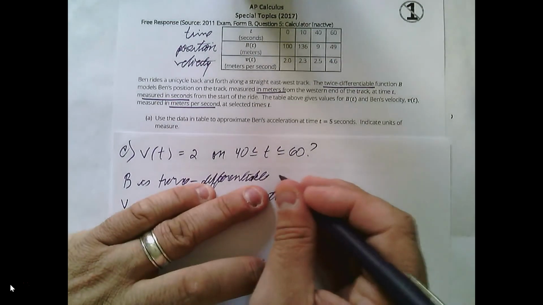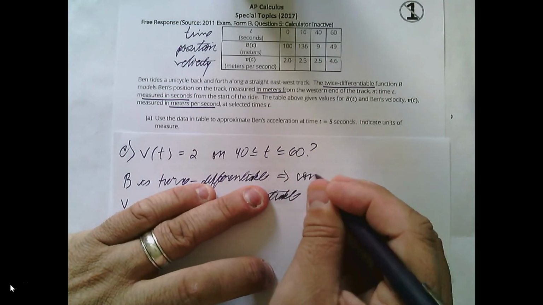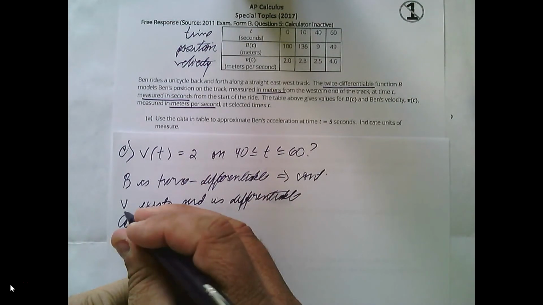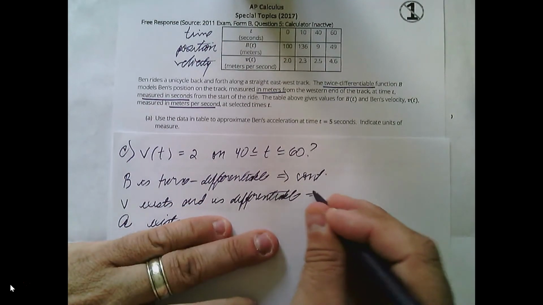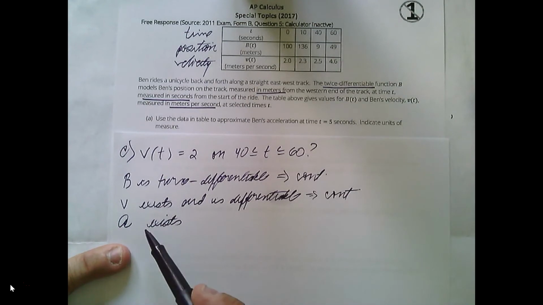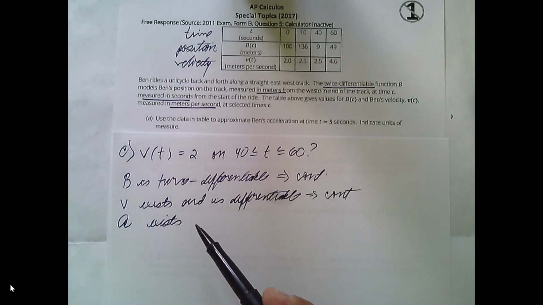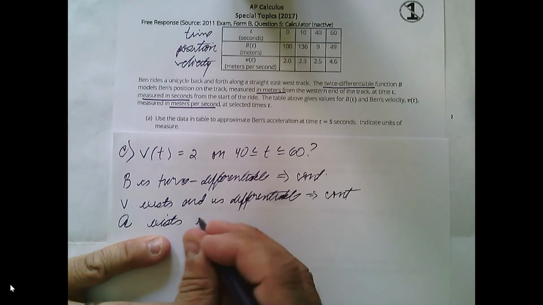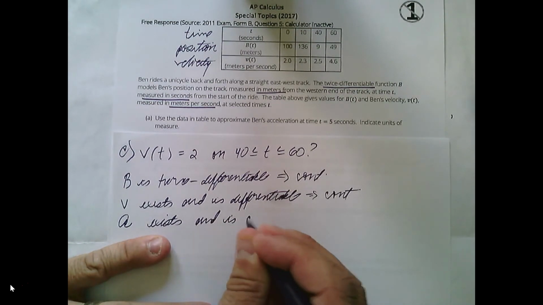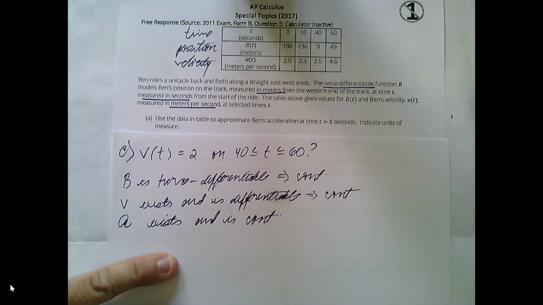Okay. Well, let's see. If b is differentiable, that also means b is continuous. Since v exists and is differentiable, v is also continuous. Acceleration exists, may or may not be continuous. You don't really know about that. No, sorry. A exists and is continuous. Sorry, I had a little bit of a brain fart there.